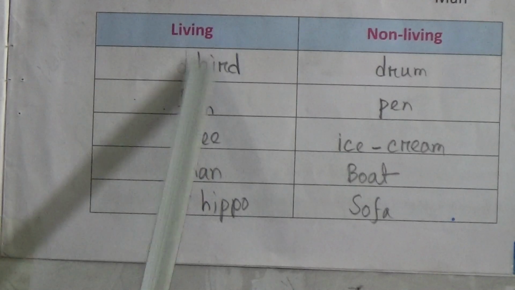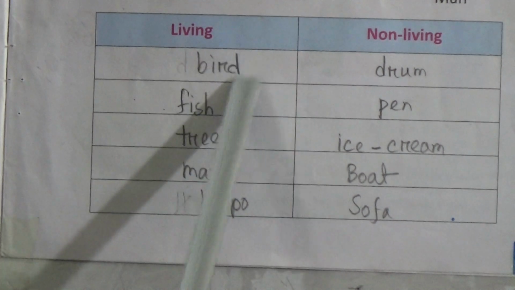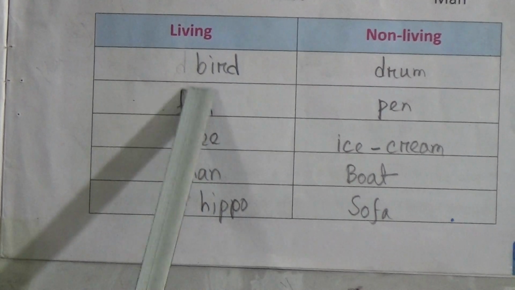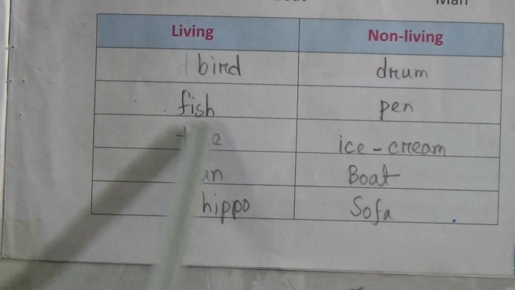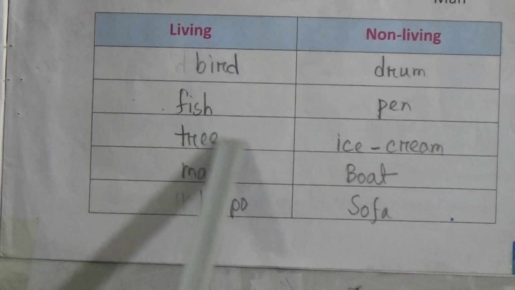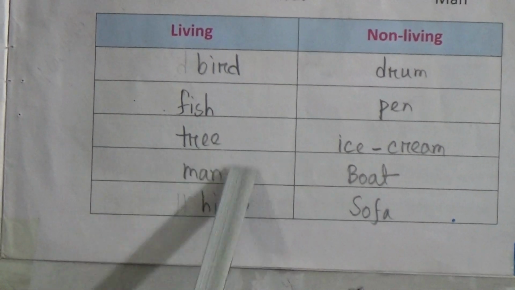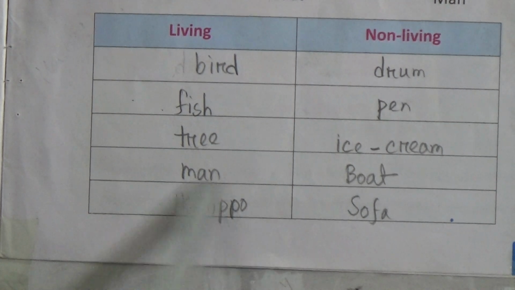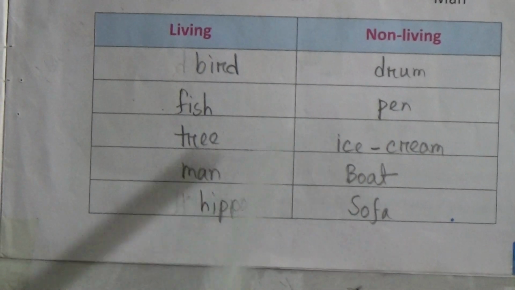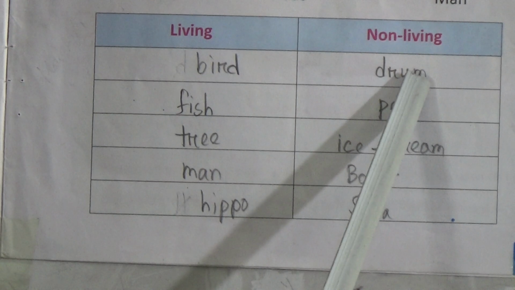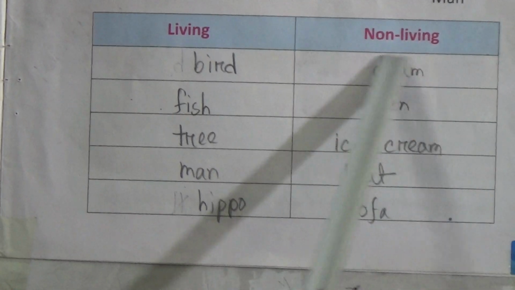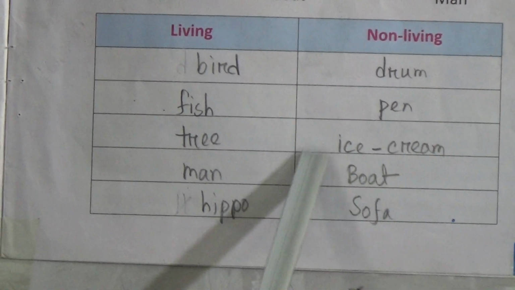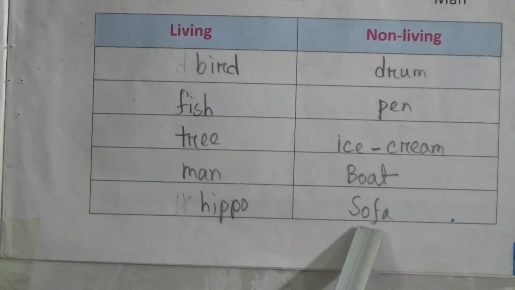Now, this first one is bird. Bird is a living thing, and the second one is fish. Fish is also a living thing, and the third one is tree. Tree is a living thing, and the fourth one is man. Man is a living thing, and this is hippo. Hippo is a living thing. Now here is the list of non-living things. The first one is drum, second pen, third ice cream, fourth board, and fifth sofa.